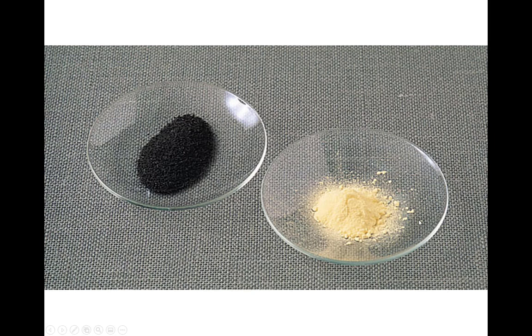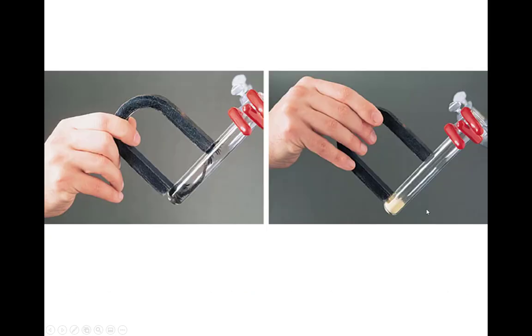So let's take a look at these pictures here. These are two different elements. This is iron, and this yellow powder here is sulfur. We'll notice here are two different, what we would call physical properties of iron and sulfur. The iron is attracted to a magnet, the sulfur is not.